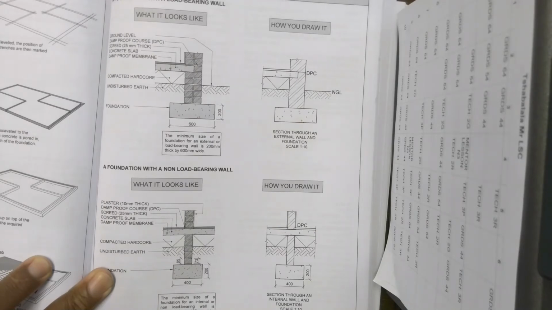So gentlemen, this is how we're going to draw this. Our activity is to draw this here. They say section through an external wall and foundation, scale of 1 to 10. This is what it looks like when you draw our load-bearing wall, which is also known as an external wall. That's what it looks like, and this is how we draw it.